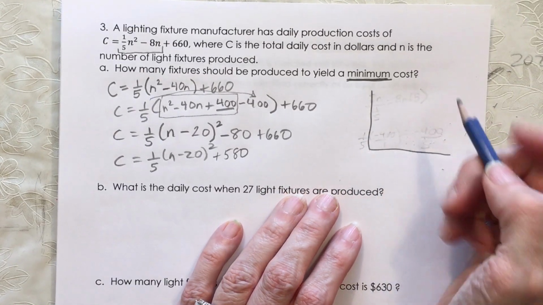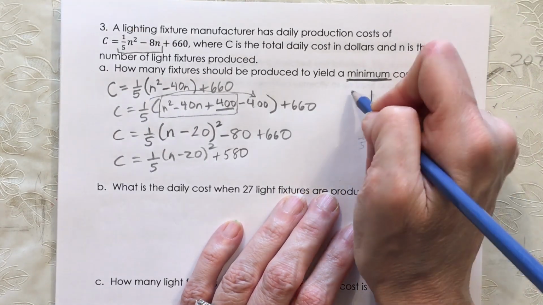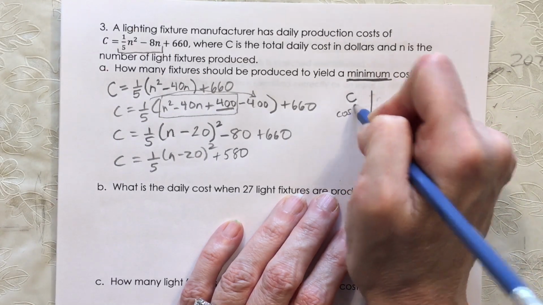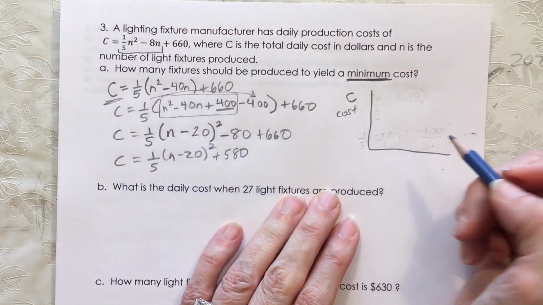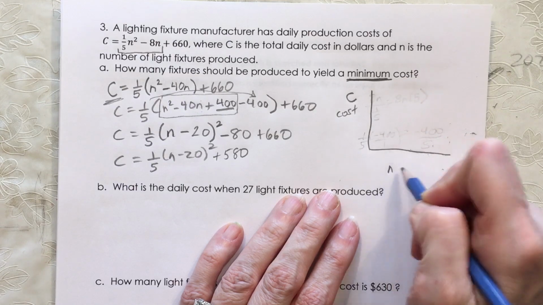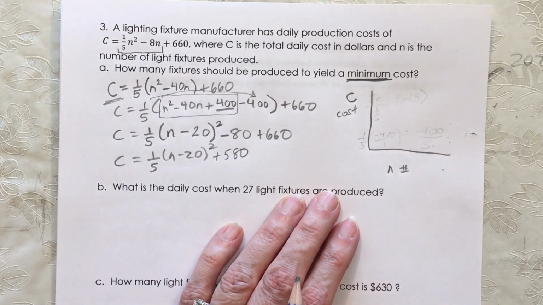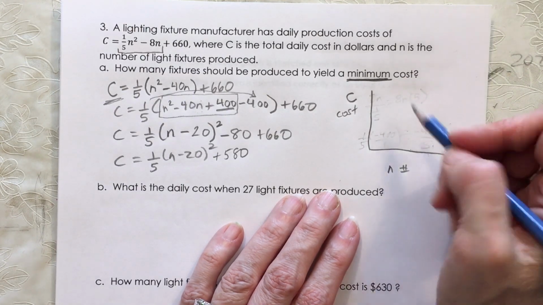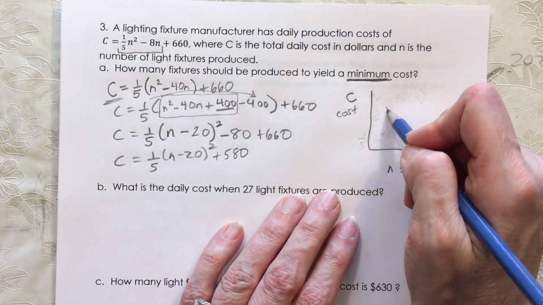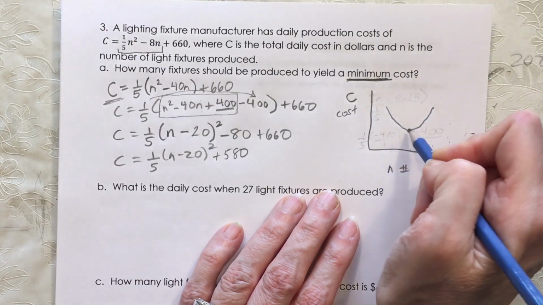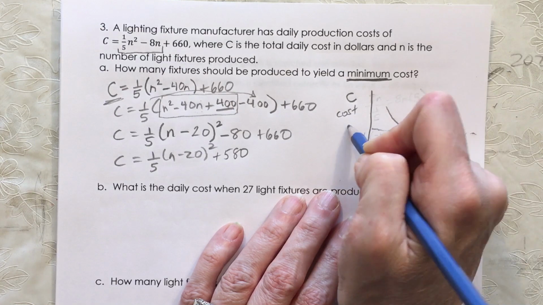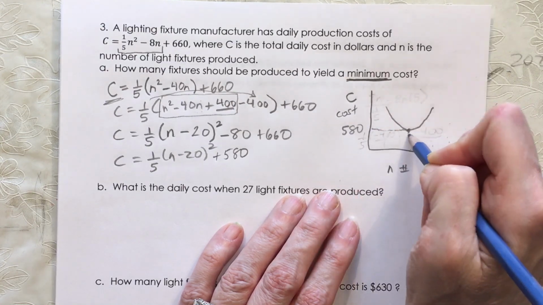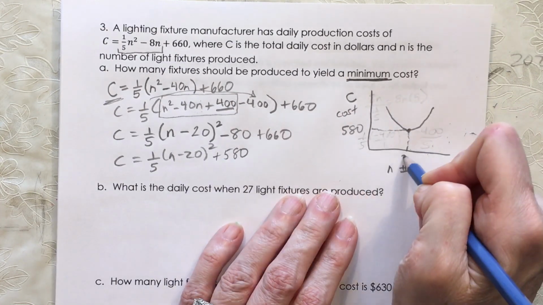In this case, we know we have a minimum, and we know that C, or cost, is going to be on our vertical axis, and n, which is number of fixtures, is going to be on our horizontal axis, and we know we have a minimum, and that our minimum cost is 580 when our number of fixtures is 20.